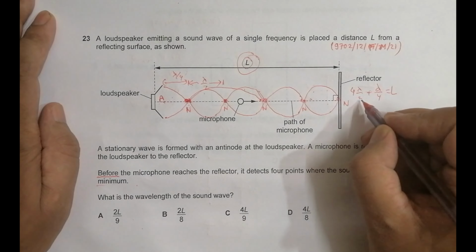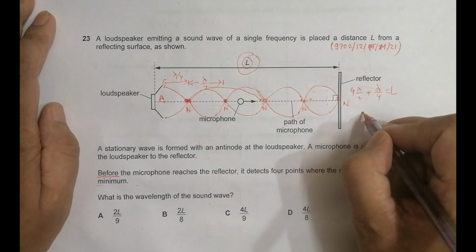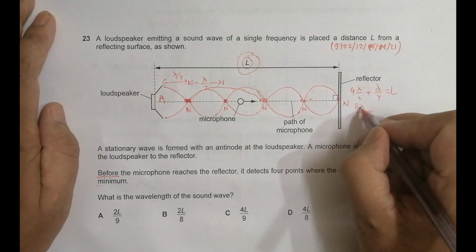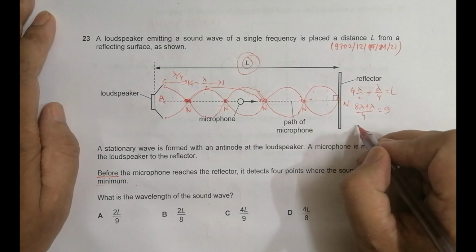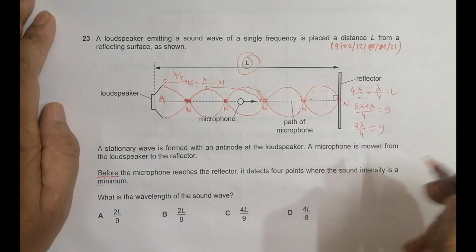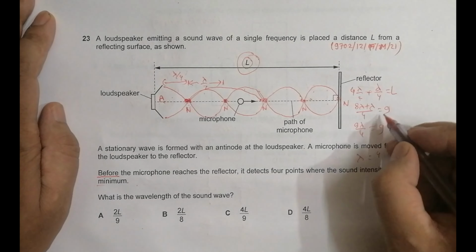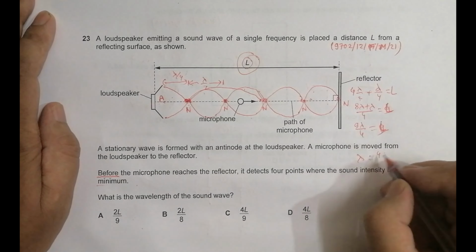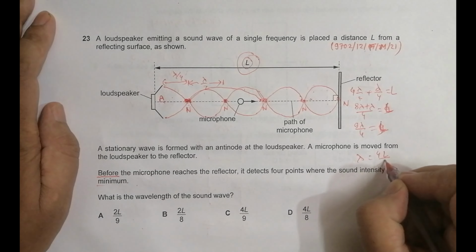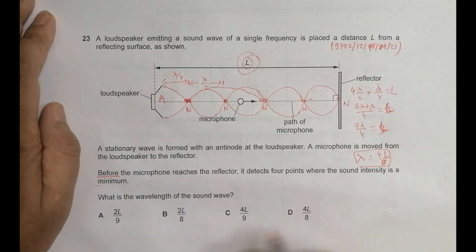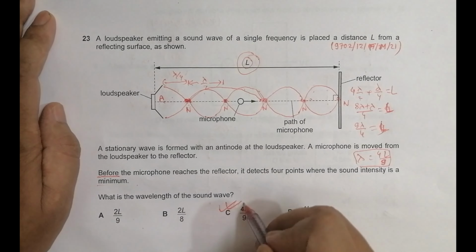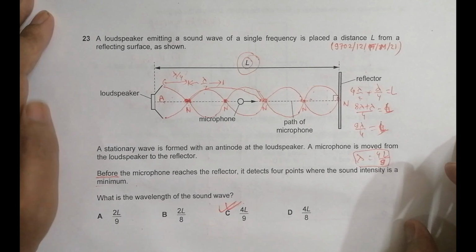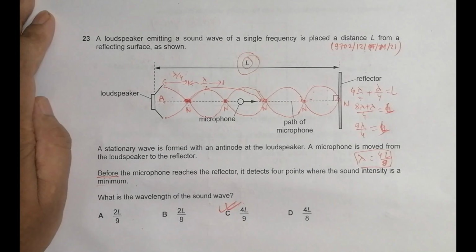So this gives us 2 lambda, and with the LCM being 4, it's 8 lambda plus lambda, which is 9 lambda by 4, equal to L. So lambda is equal to 4L by 9. So lambda should be equal to 4L by 9, and this should be the proper choice for our answer. That's how you solve this problem. You have to consider the proper formation of nodes and antinodes, and that gives us a proper idea as well as the proper answer.